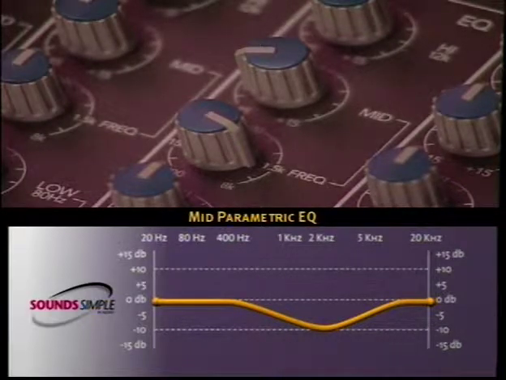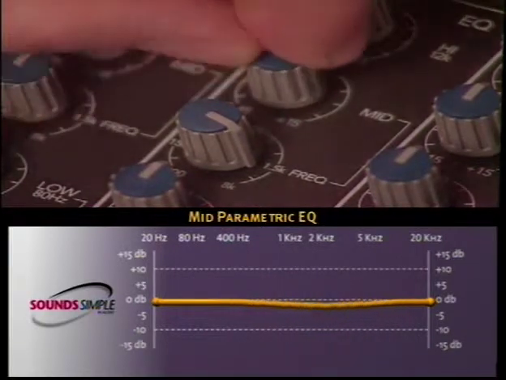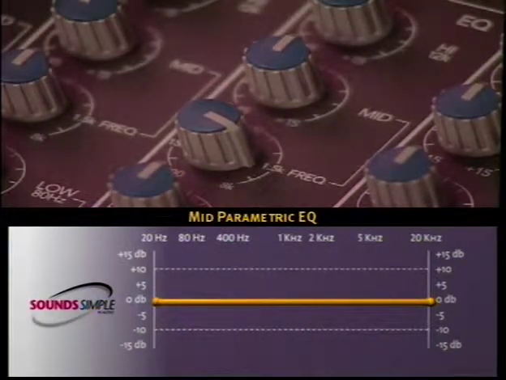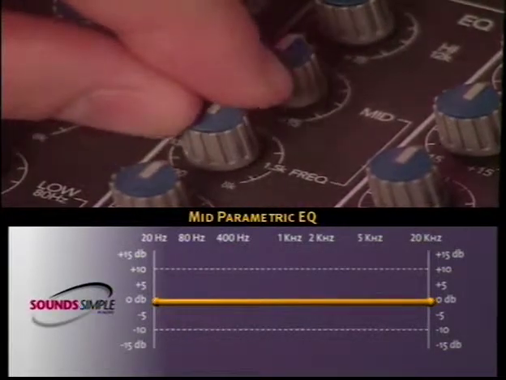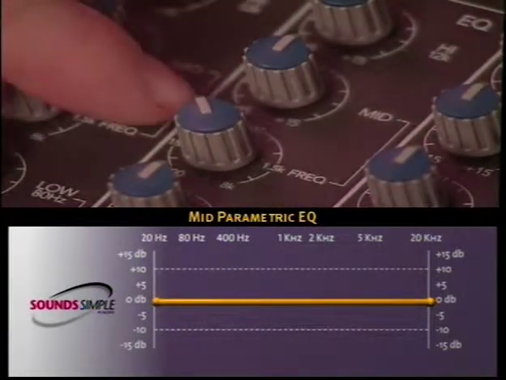My voice begins to sound very unclear. Returning this pot back to the center position flattens the line and my voice is normal. Let's go do this at 400 Hz. By rotating the frequency selector pot around, I find 400 Hz.